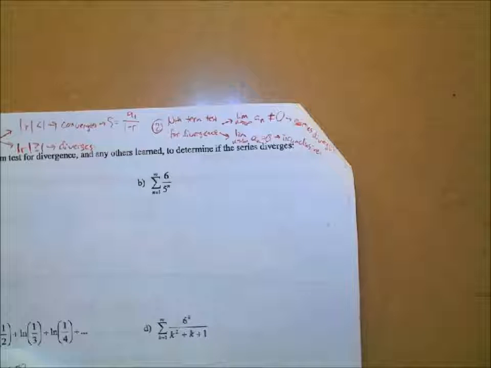The nth term test for divergence can only give us divergence. It cannot conclude any convergence, which is really frustrating, but it's the best we can do. Okay, so A through F there are for you to try right now.